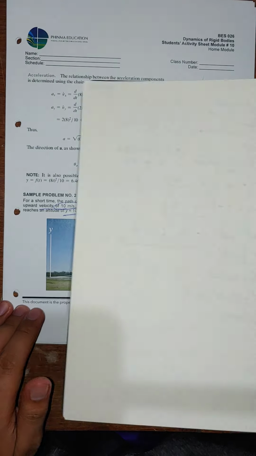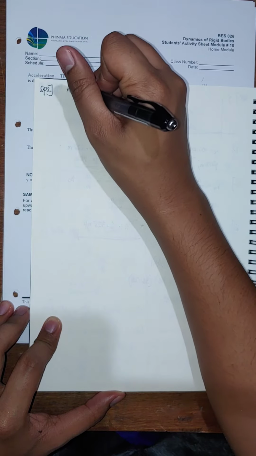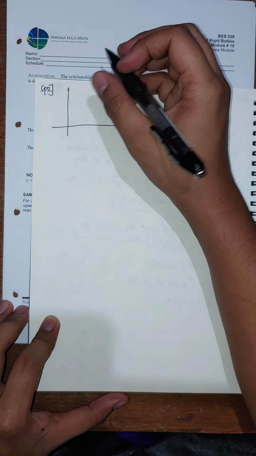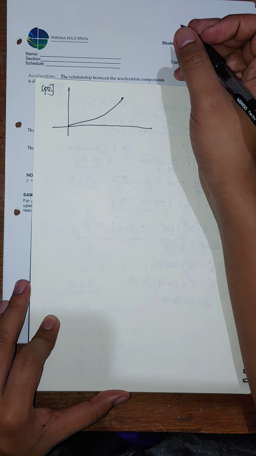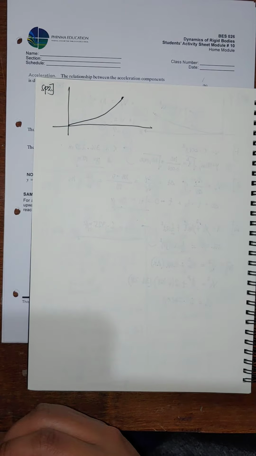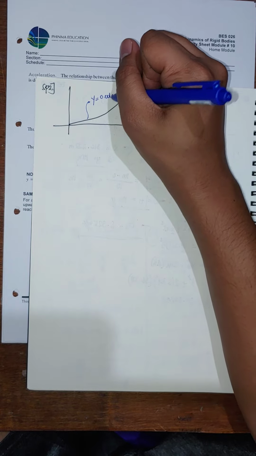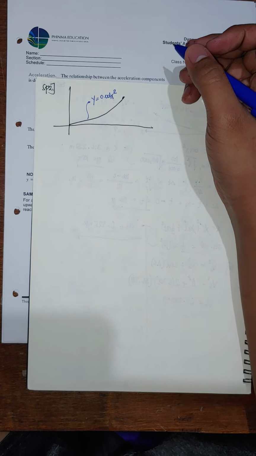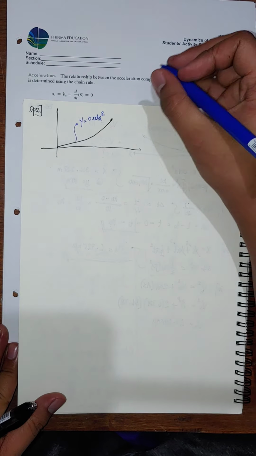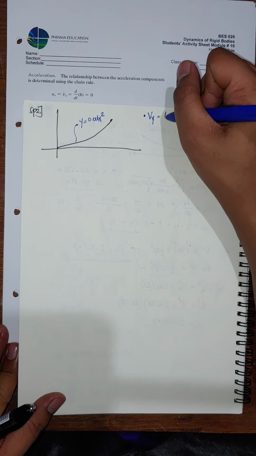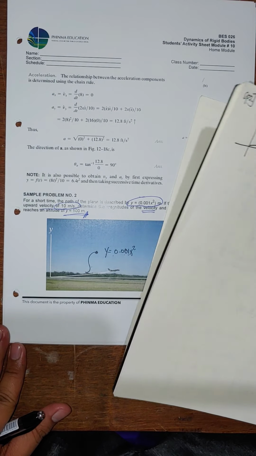As I already said, it is easier to solve the problem if we write the functions as a function of time. This is the path of the plane: y equals 0.001 x squared. Given also is the constant velocity along y, 10 meters per second.